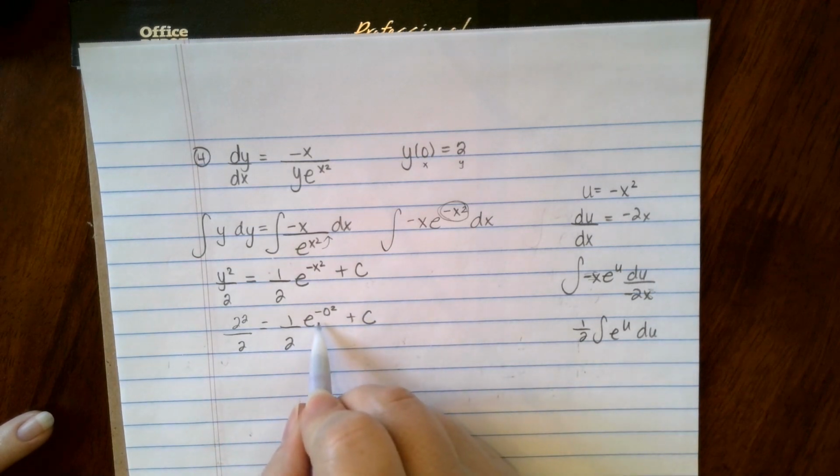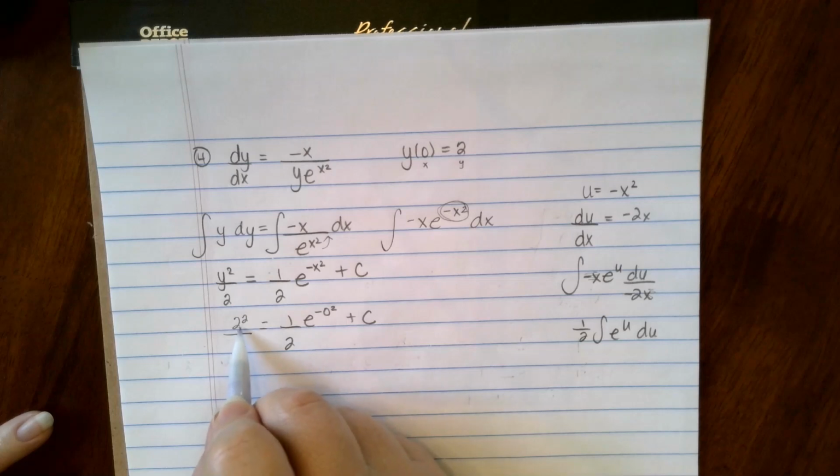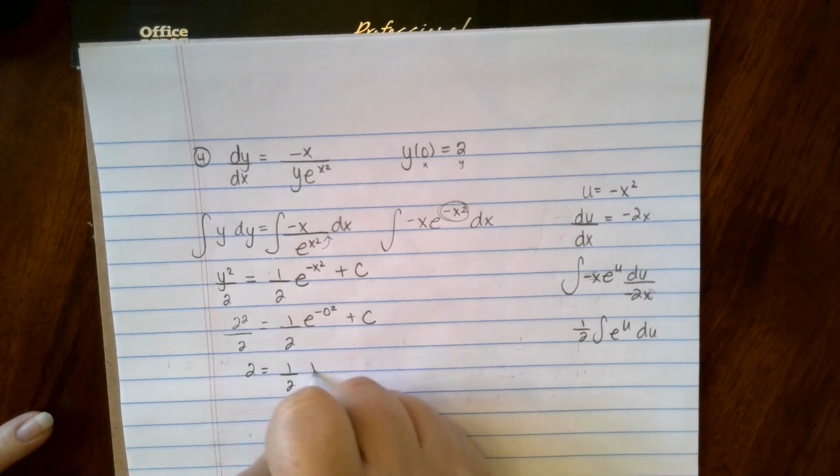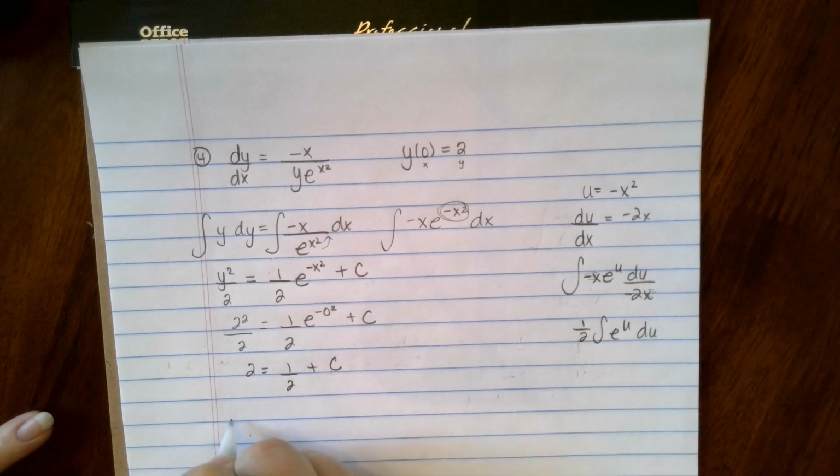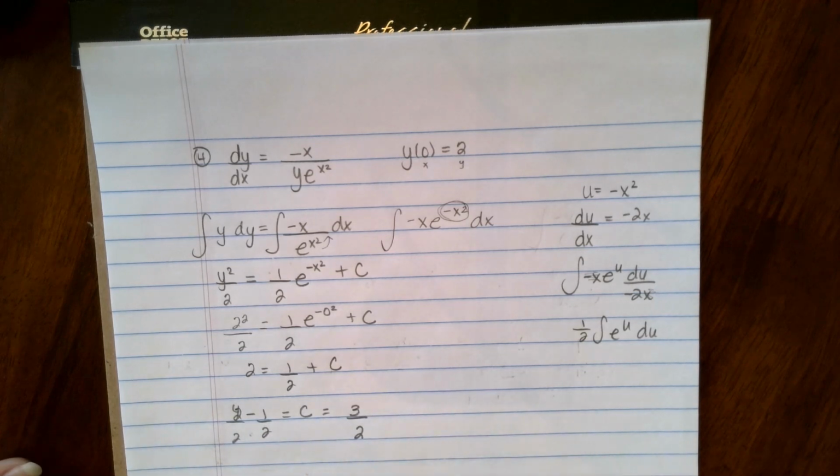That's just going to be a 1. 2 squared is 4, divided by 2, so that's 2 is equal to 1/2 plus c. So 2 minus 1/2 equals c. So we have 4 over 2 minus 1/2, so c is equal to 3 over 2.